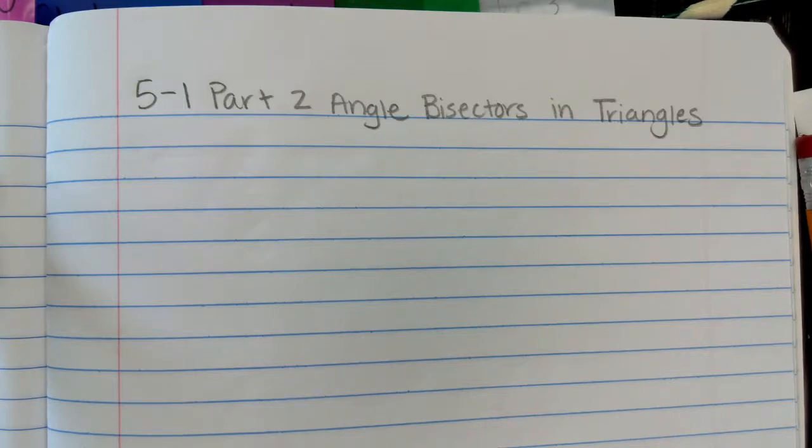You're also going to need scissors, glue, colored pencils. You can gather any of those materials you might want out for your notes. Scissors, glue, colored pencils. Scissors, glue, colored pencils, and your notes. You don't need a ruler today, no.